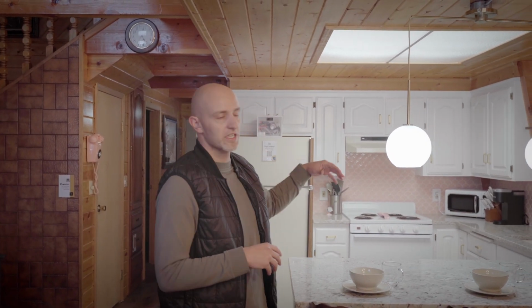That's a good general rule of thumb: you don't want your cabin to be so dark that it makes people feel tired when they look at the pictures on Airbnb or other listing sites. So here we just did a facelift and painted the cabinets rather than replace them all.